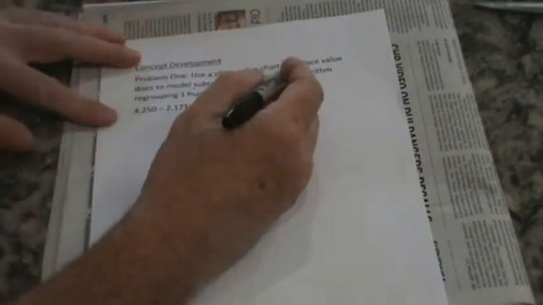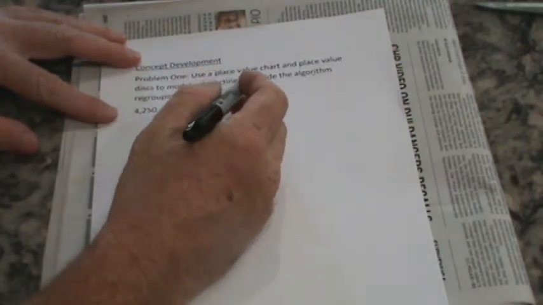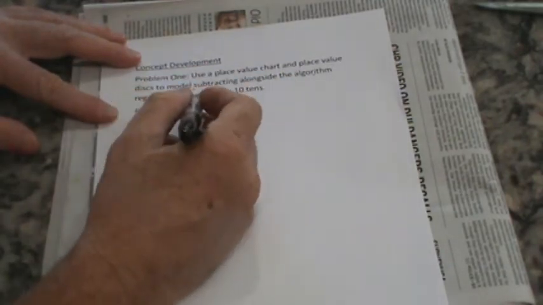Problem one, we're going to use a place value chart and place value disks to model subtracting alongside the algorithm, regrouping 100 as 10 tens. So we've done a little bit of that in the fluency practice, but let's look at our problem.